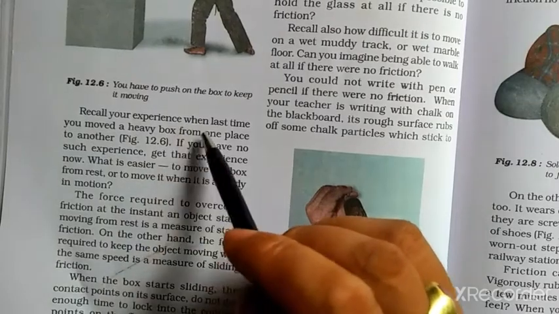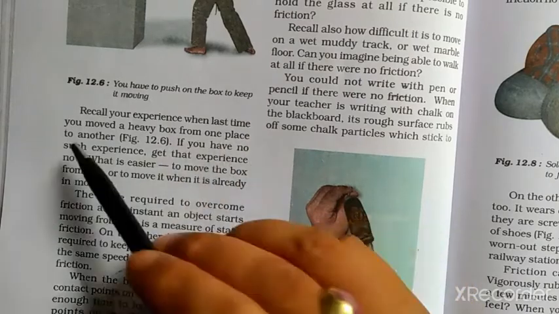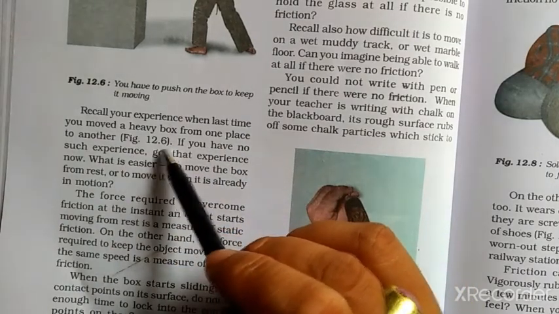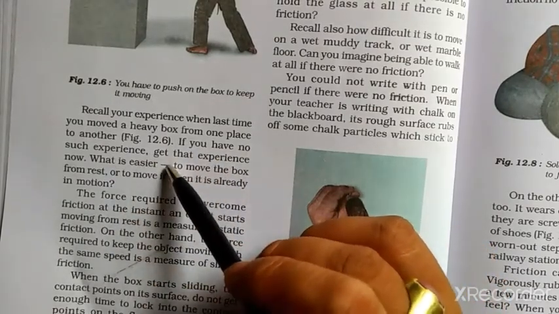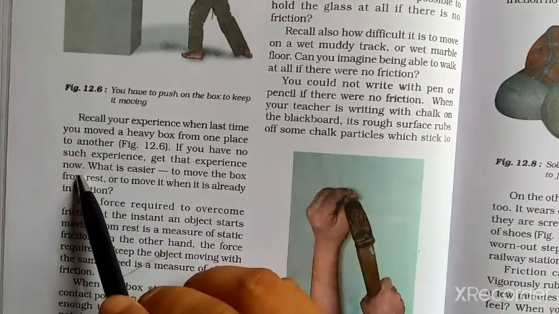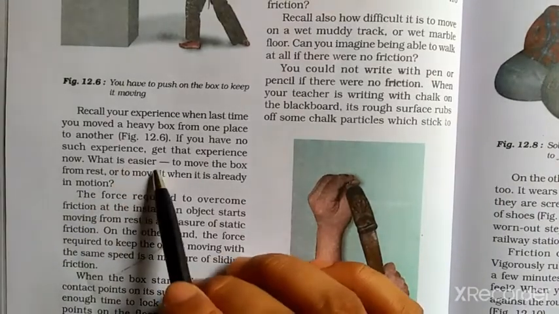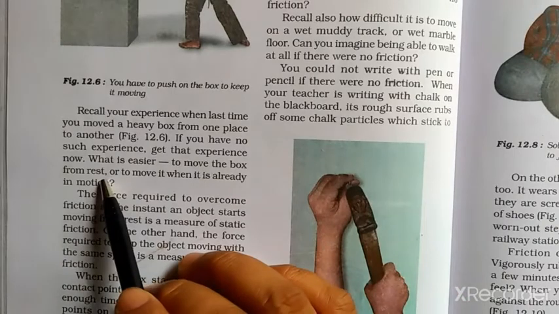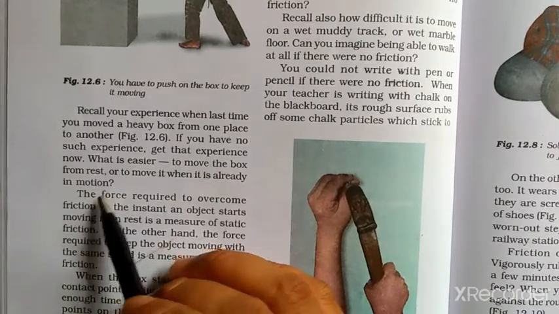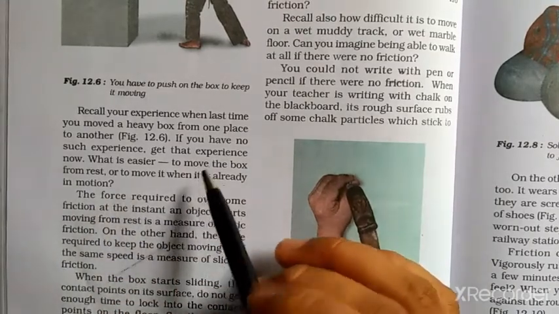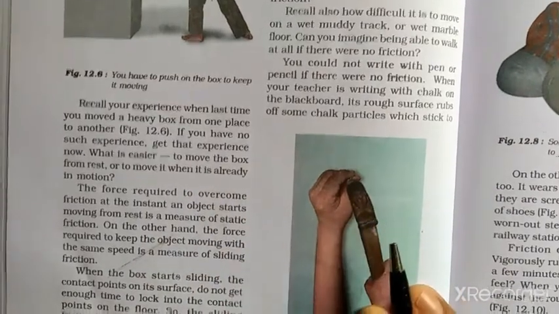Recall your experience when last time you moved a heavy box from one place to another, in figure number 12.6. If you have no such experience, get that experience now. What is easier, to move the box from rest or to move it when it is already in motion? So when it is already in motion, to move it will be easier. Let's see.